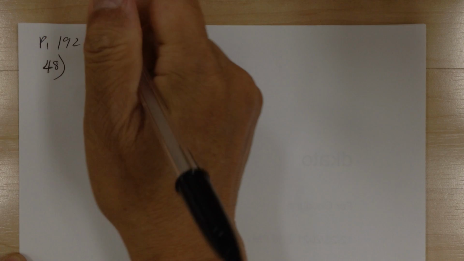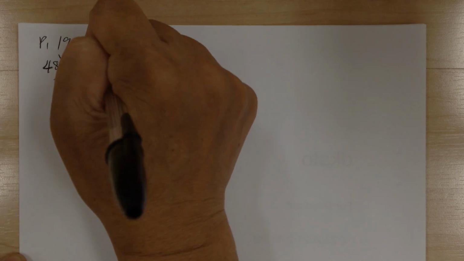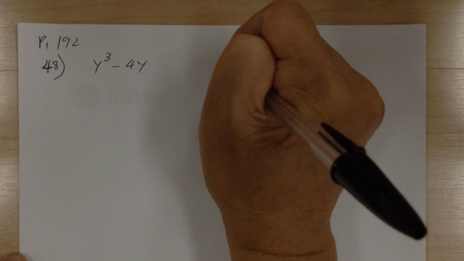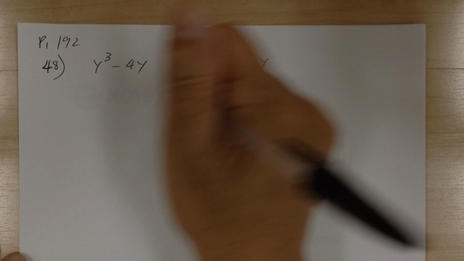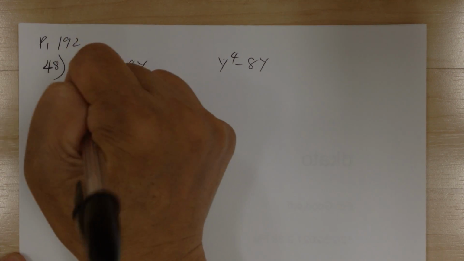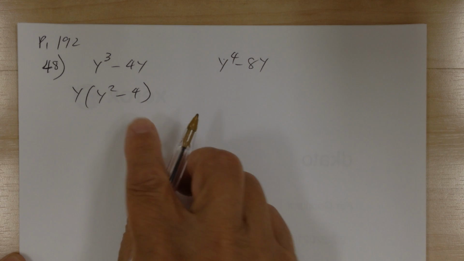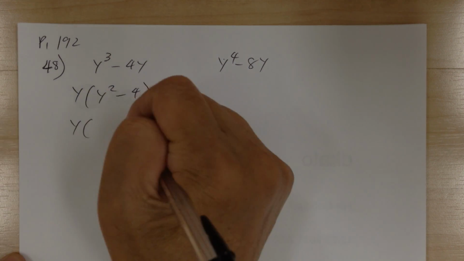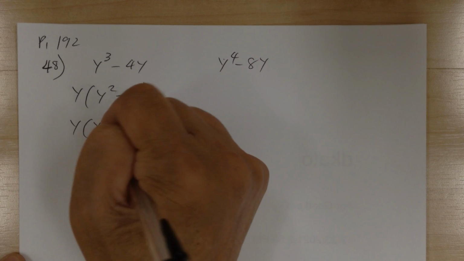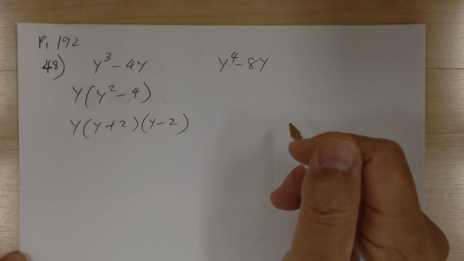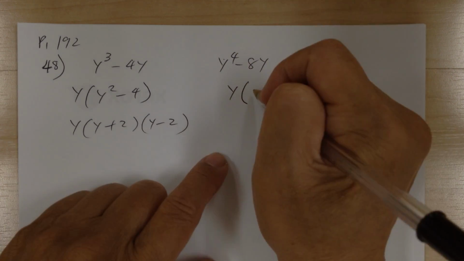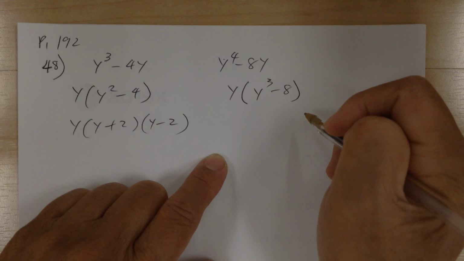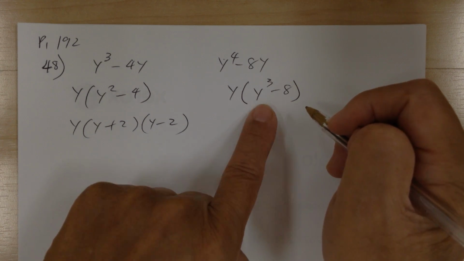Okay, number 48. You've got y cubed minus 4y, and then you have y to the 4 minus 8y. Step 1, common factor, you can factor out the y. And step 2, this is a difference of squares, so you have y plus 2, y minus 2. This one, again, step 1, common factor, you can factor out the y. So you've got y cubed minus 8. Step 2 cannot, so step 3, the cube.